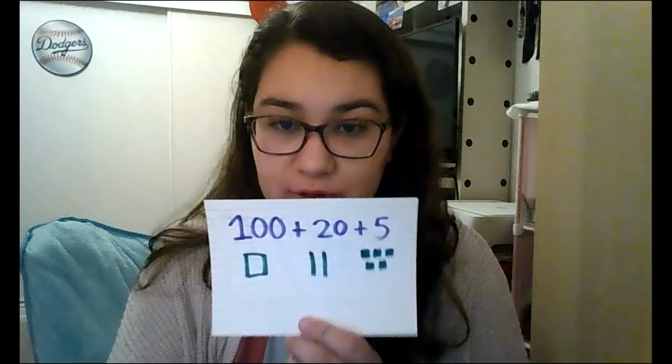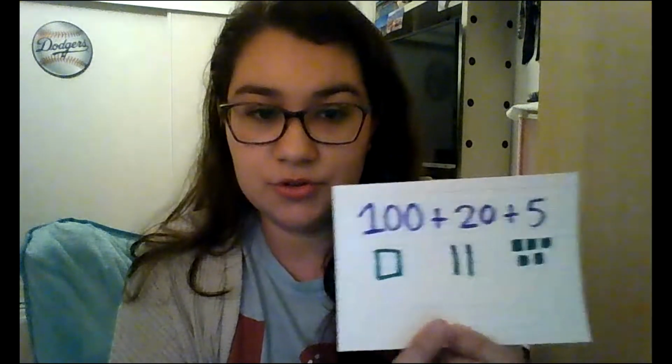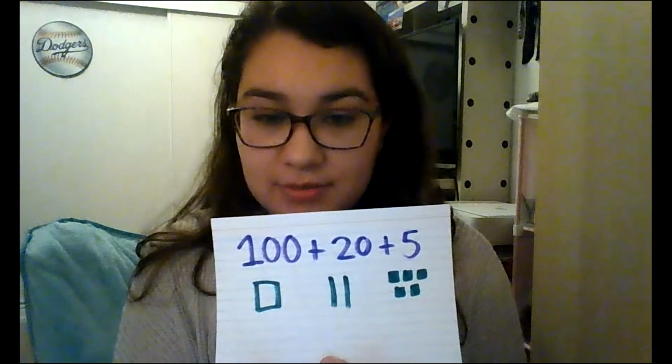Okay. For my demonstration, I created my own flashcards with the three-digit numbers. So starting with 100s up until the 900s, because we are keeping it within the under 1,000. On the back, as you can see, I have the expanded form and also these images representing the base 10 blocks.